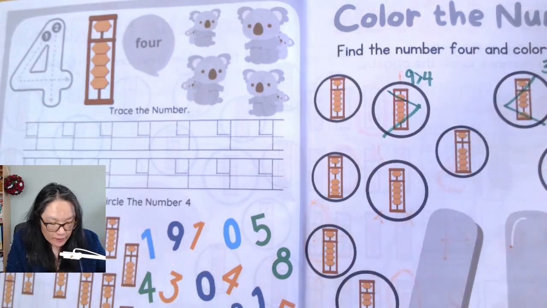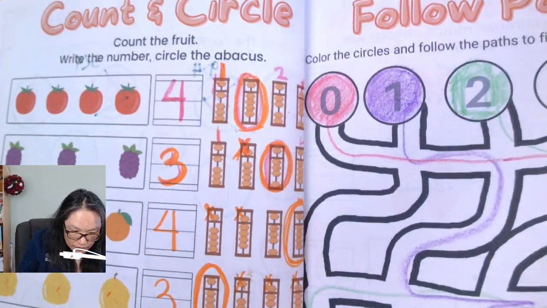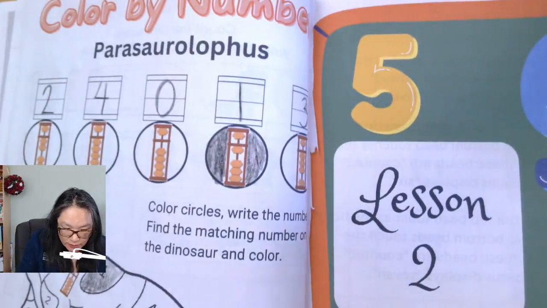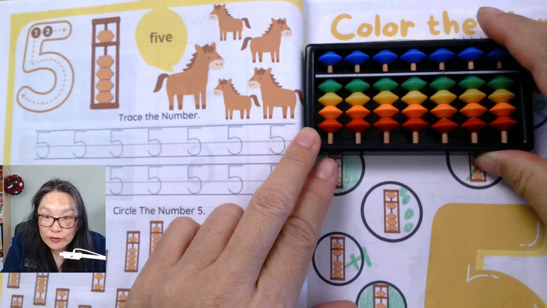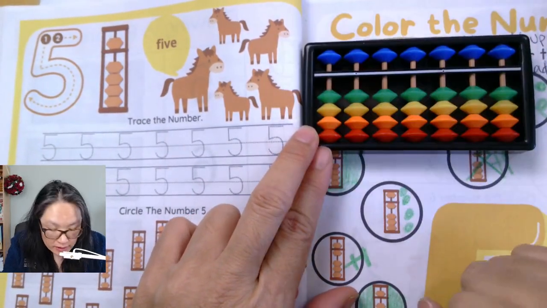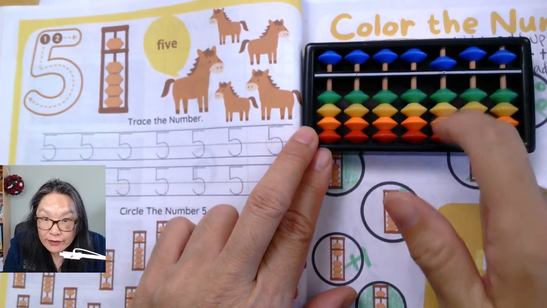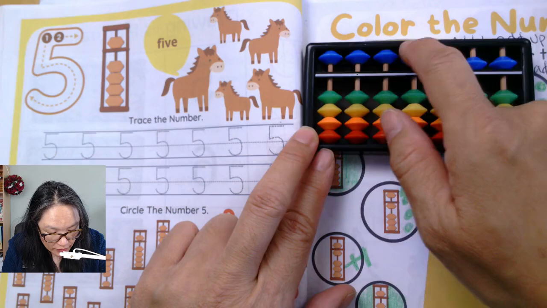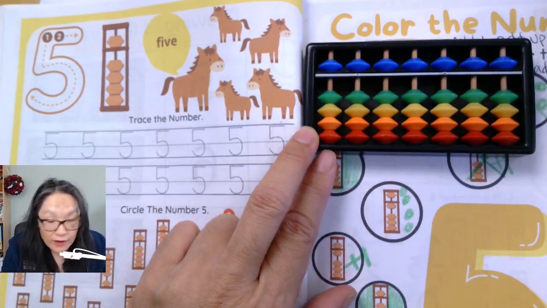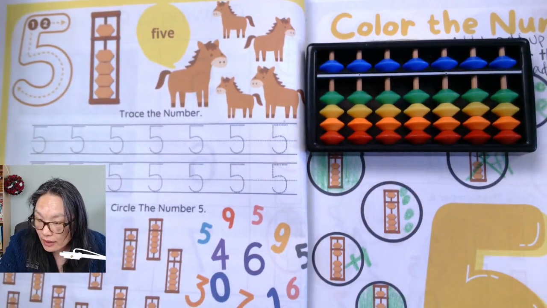Well, what's 5? This is my book for abacus, and we're just going through and understanding how to do 5. 5 is always going to be the top bead. This is what 5 looks like. 5 horses, all of this together, that's all 5. Okay? Anybody have any questions?